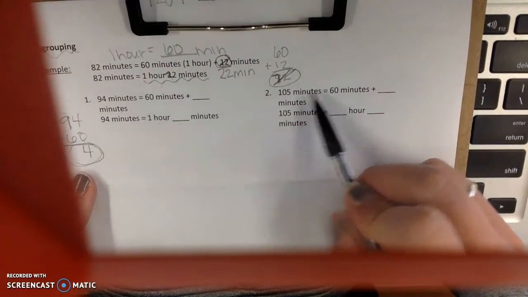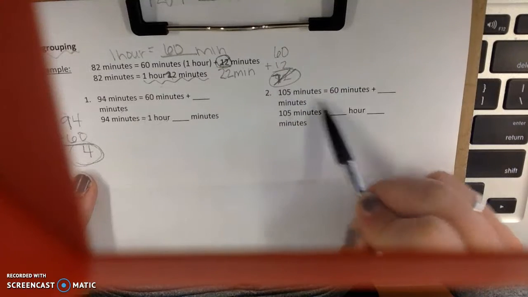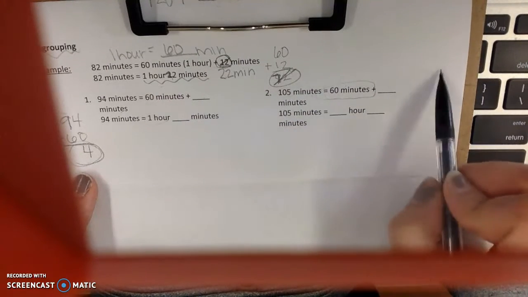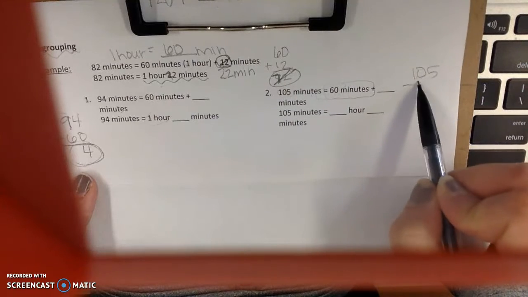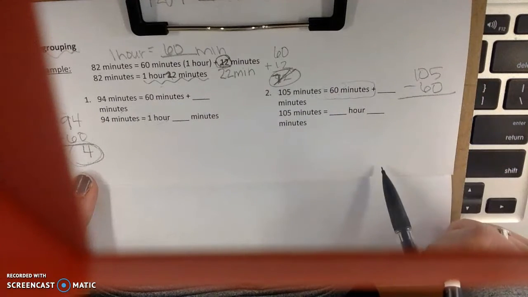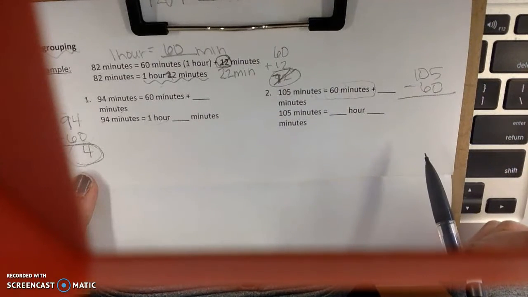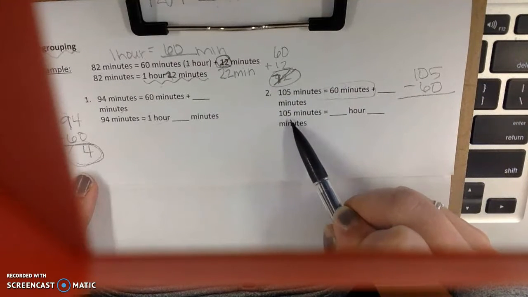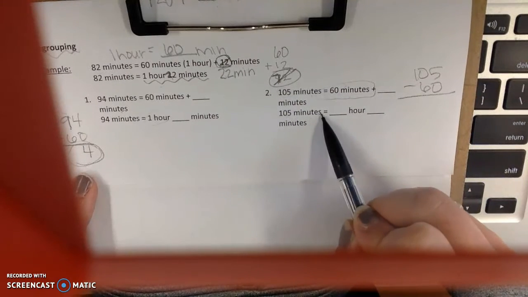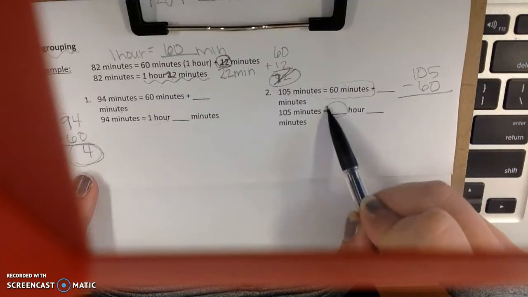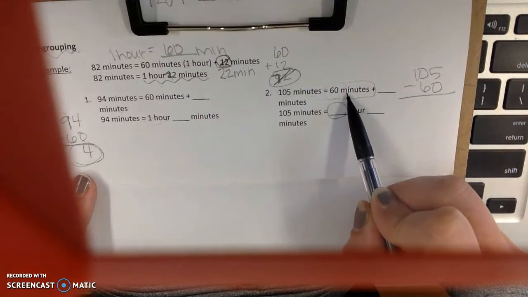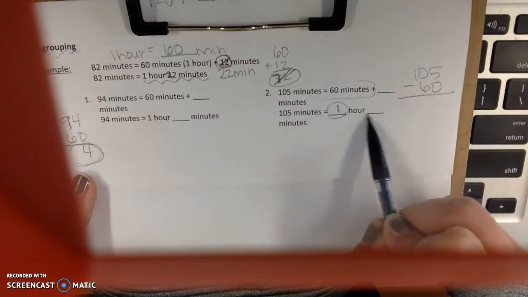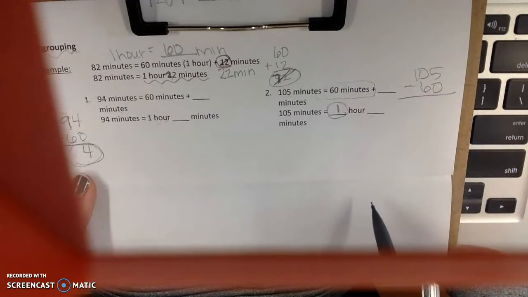105 minutes. Okay, we know that 105 is greater than 60, so we know at least an hour is included in there. 105, take away 60. Make sure you borrow if needed, okay? Well, then you simplify that. 105 minutes is equal to how many hours? How many 60s did we subtract? Only 1. So 1 hour and how many minutes?